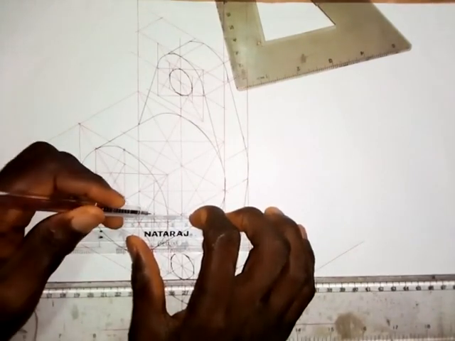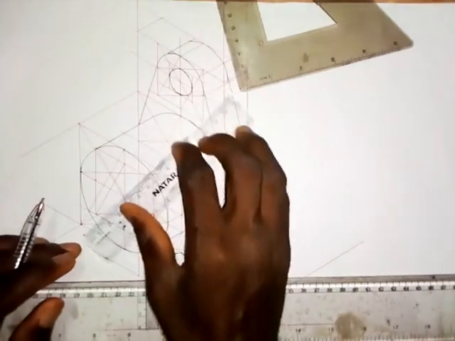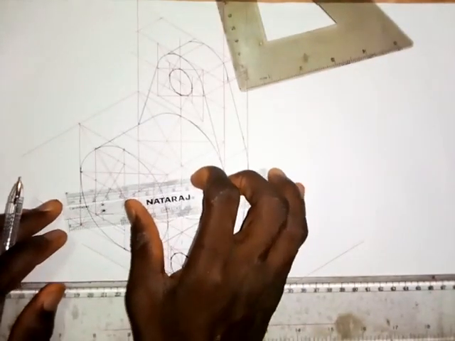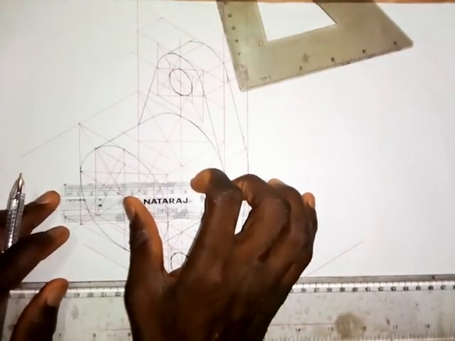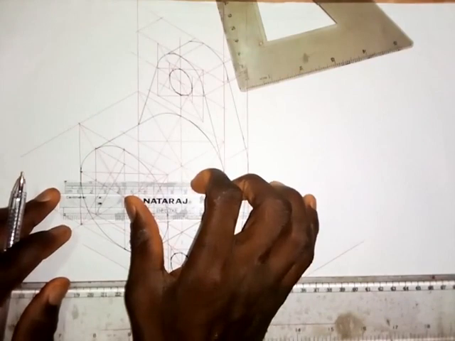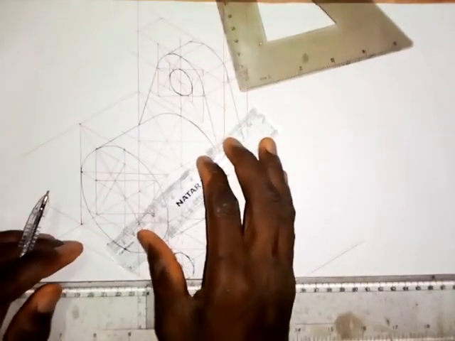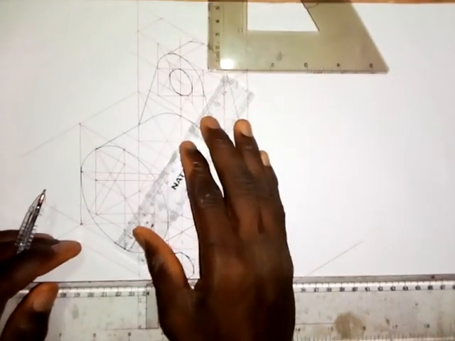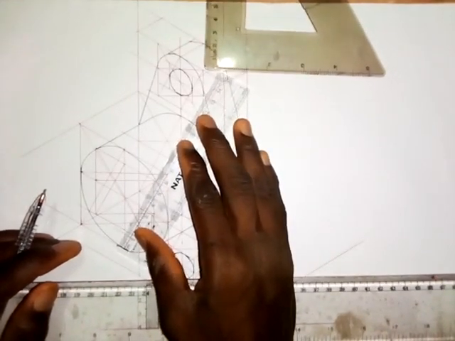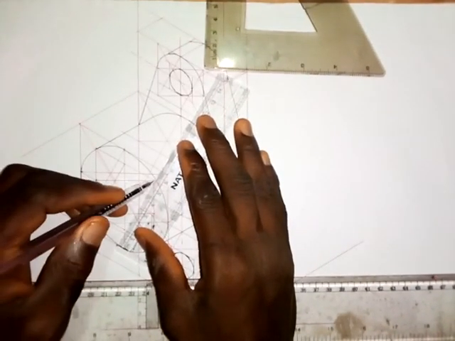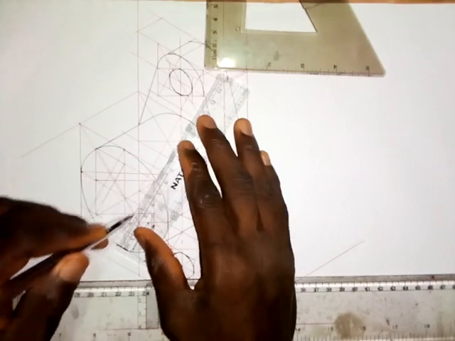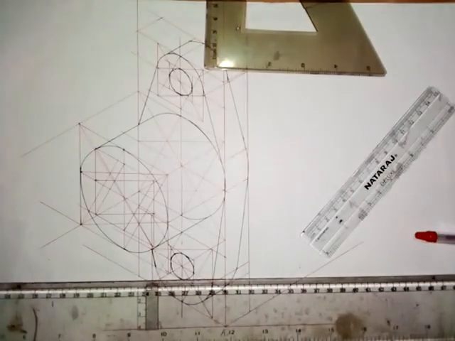Connecting this together. Connecting this together with this. And this also. Connect it together with this. So now I'll take my compass.